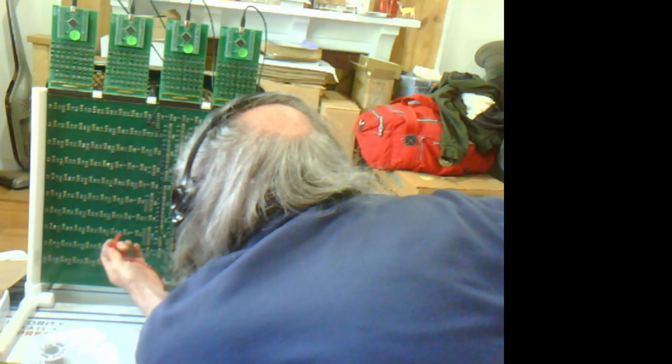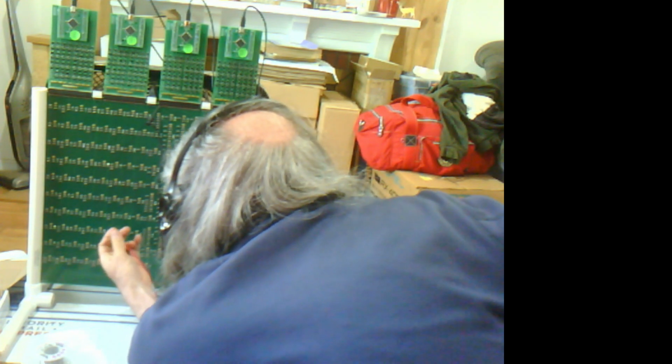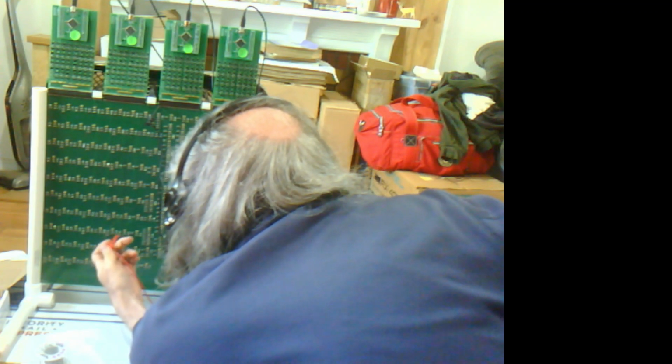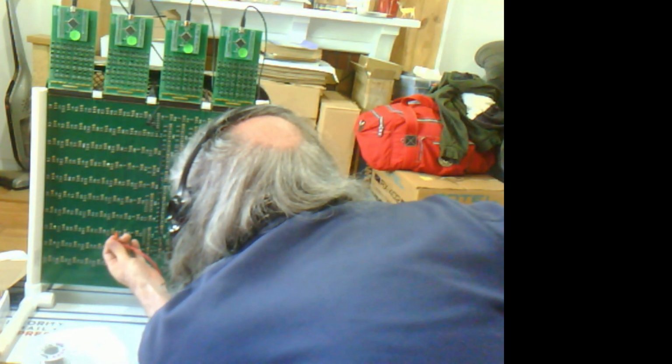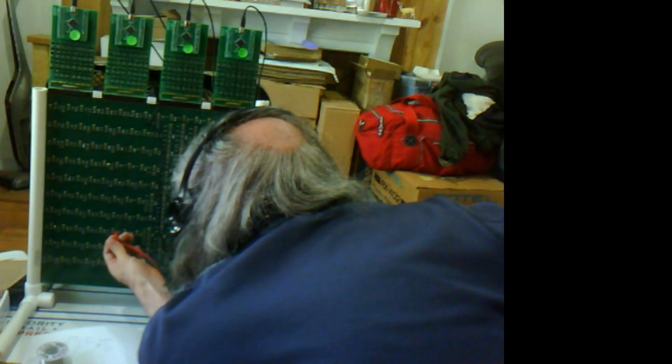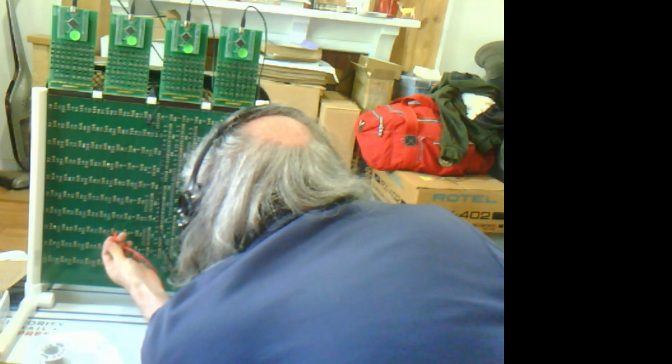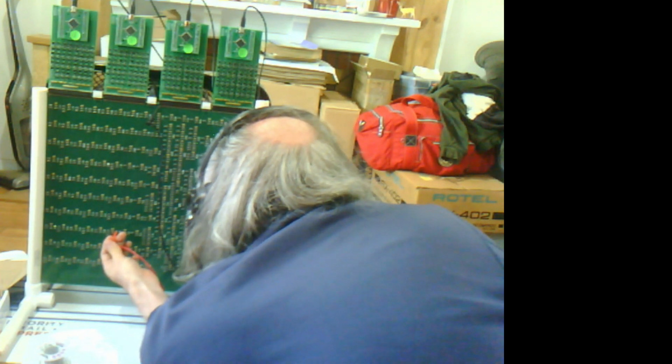And so we're going to measure J50, without blowing anything up. And it has 3.8 volts.